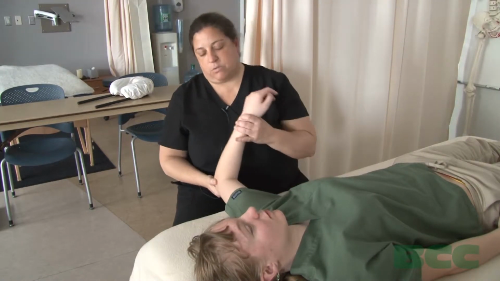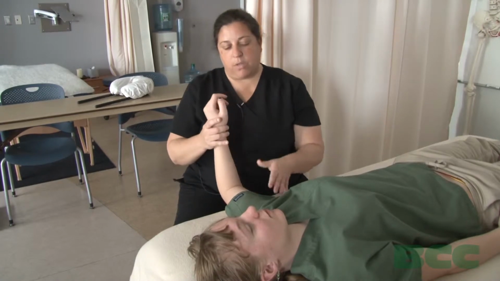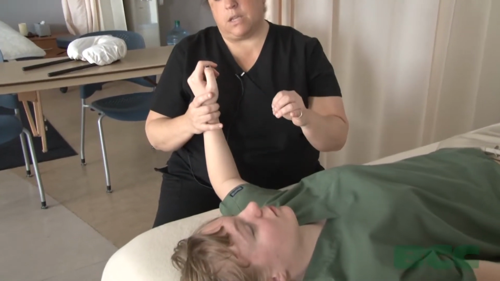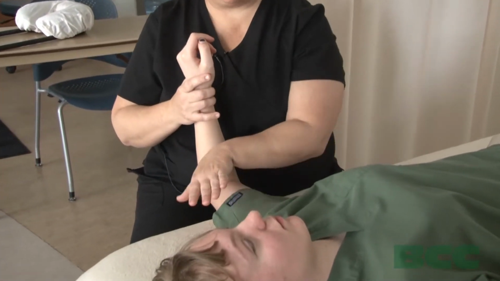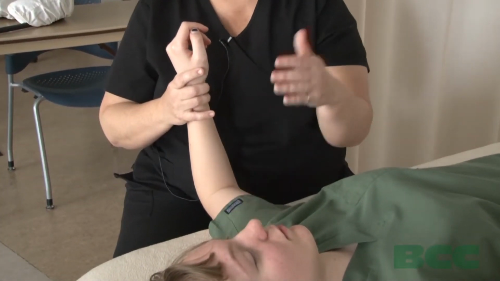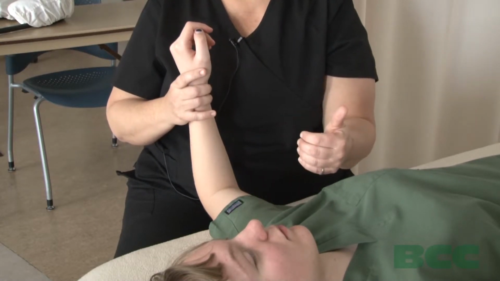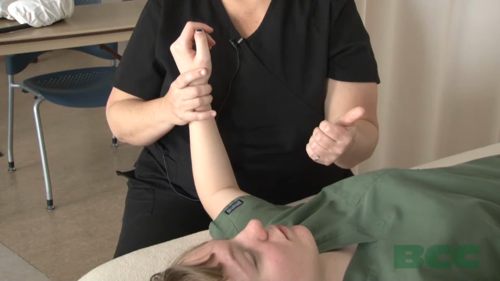So let's do the external rotators first. We know that the rotator cuff is made up of 4 muscles, and the first one being the supraspinatus, which actually abducts the arm, but the next 2, the infraspinatus and teres minor, are actually external rotators.